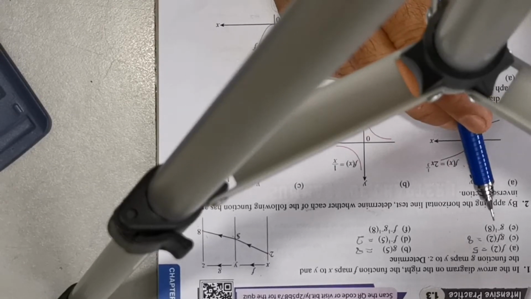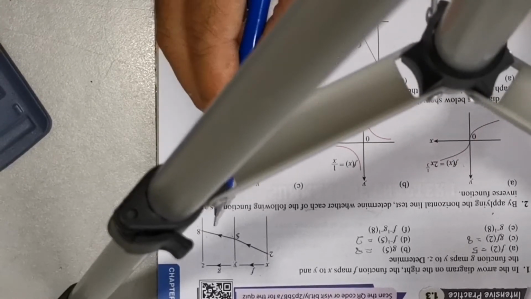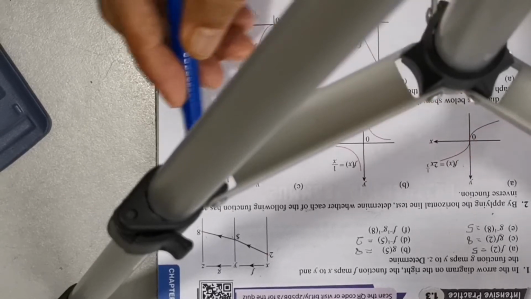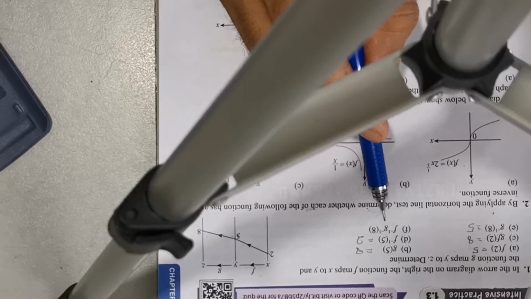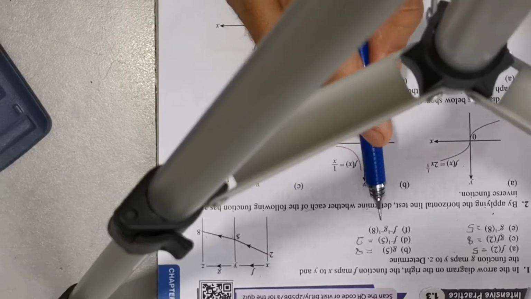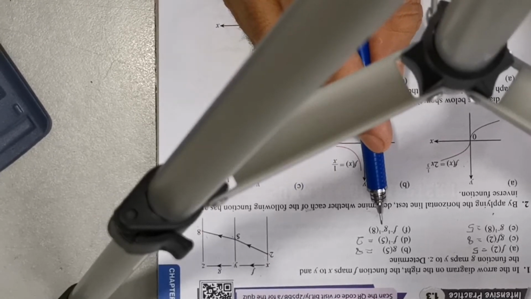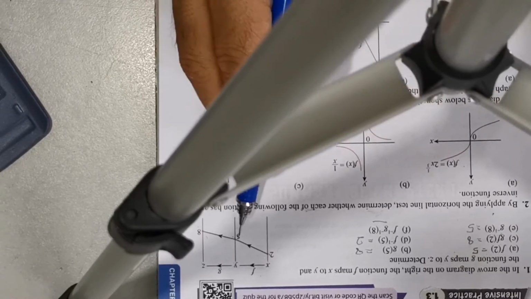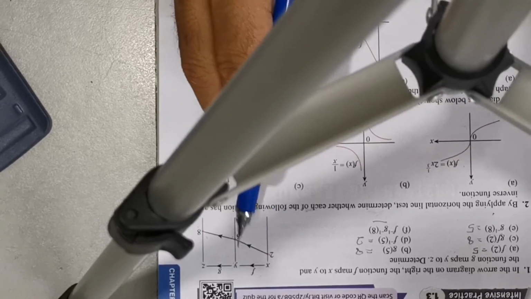So E, inverse of g, 8. So g will map 5 to 8. So the inverse of g will map 8 to 5. And then F, inverse of f, inverse of g, 8. So this one you have to understand, under inverse of g, because this one you have to do first. Under inverse of g, just like E, it will map 8 to 5. So under inverse of f, it will map 5 to 2. Okay, so the answer is 2.